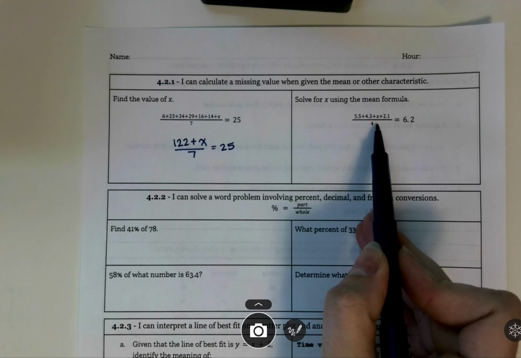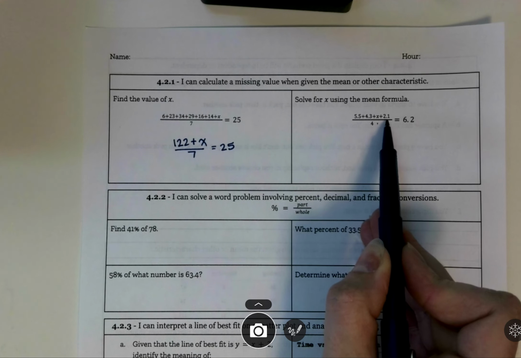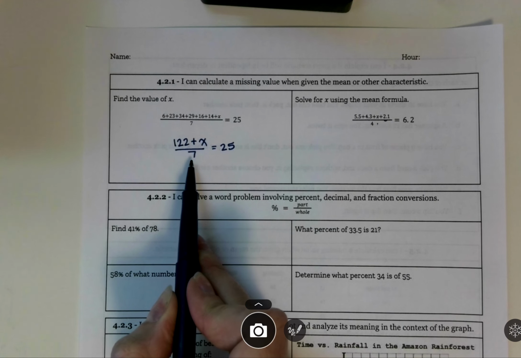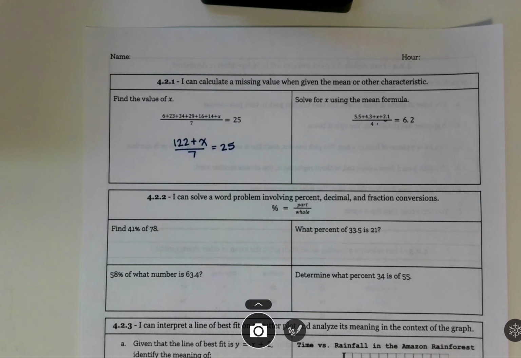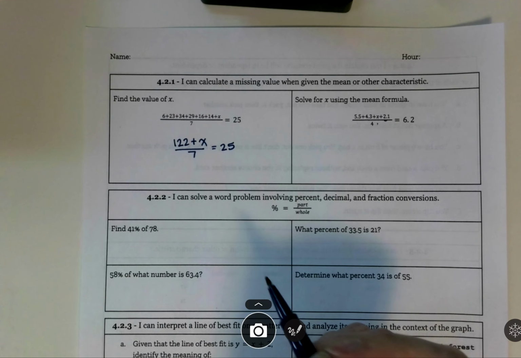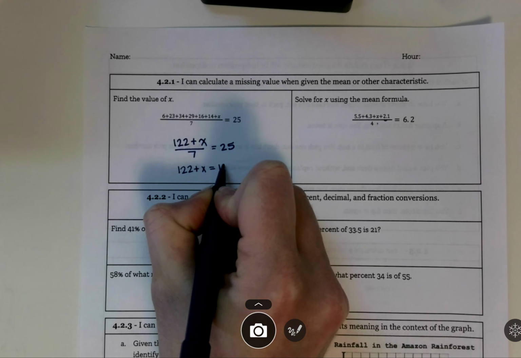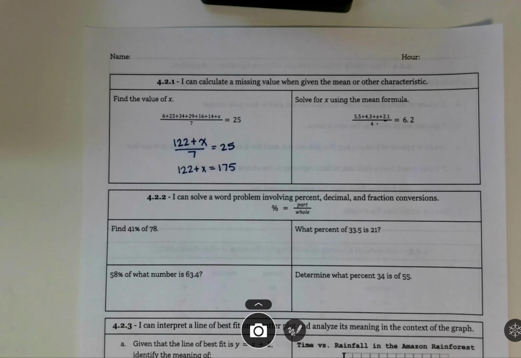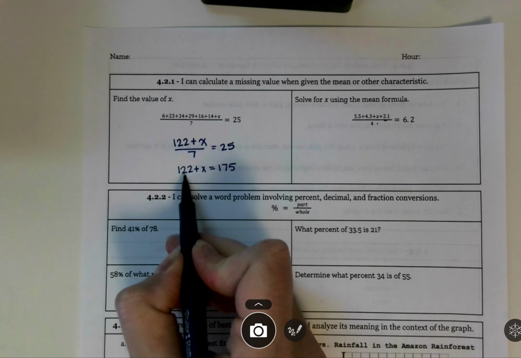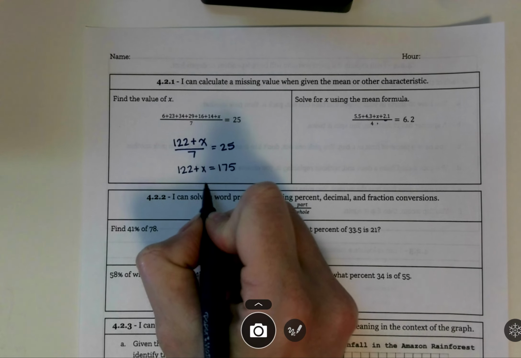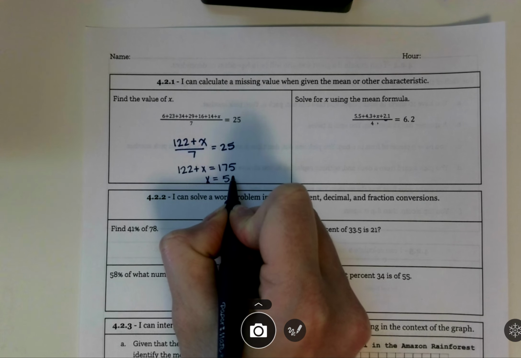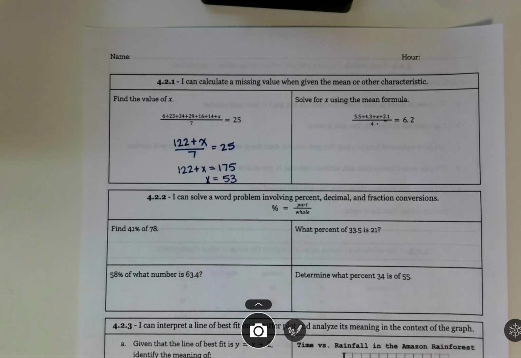So looking ahead at the second example, even with x in the middle, I still can add that 2.1 to my other numbers. So here, if I want to get rid of 7, I want to multiply both sides by 7 to get it out of my denominator. So 25 times 7 is 175. So I'm left with just my numerator is equal to 175. And then to get x by itself, I'm going to subtract this 122 from both sides, and we get x is 53.